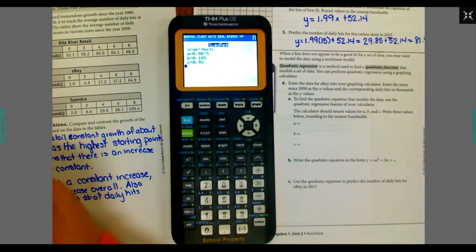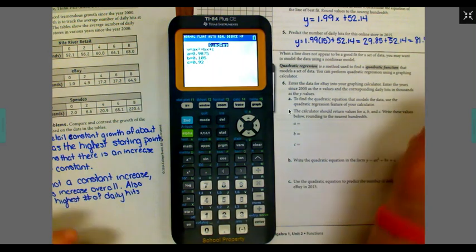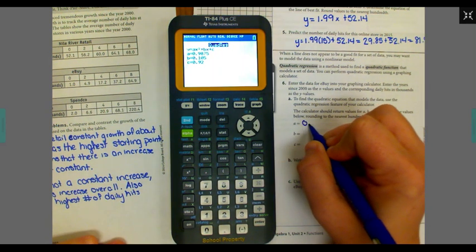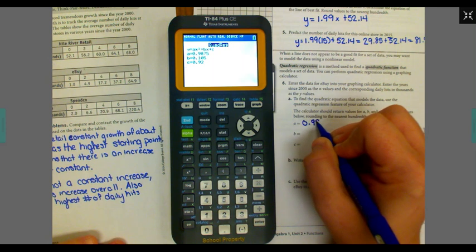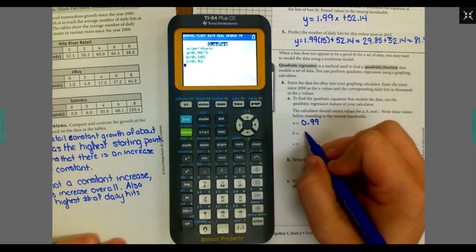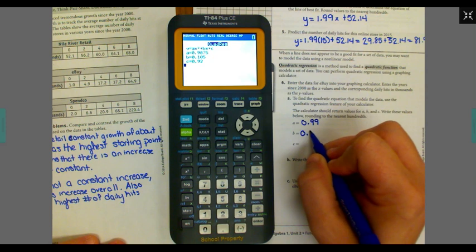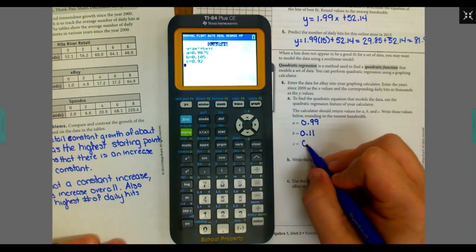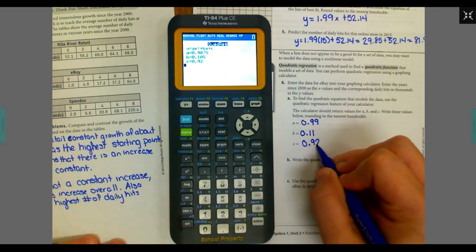All right, so rounding these numbers. We're rounding to the hundredths place, so A is going to be 0.99. B will be 0.11, and C is going to be 0.92.